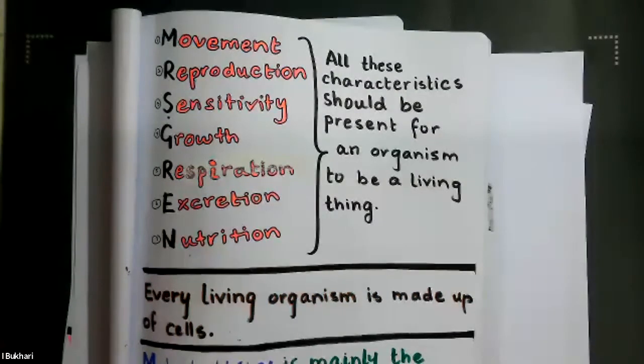How about Ahmed? Ahmed. I'm trying to unmute you. Okay, so Momina. Yes. So can you give me the word equation for respiration? C6H12. No, the word equation.